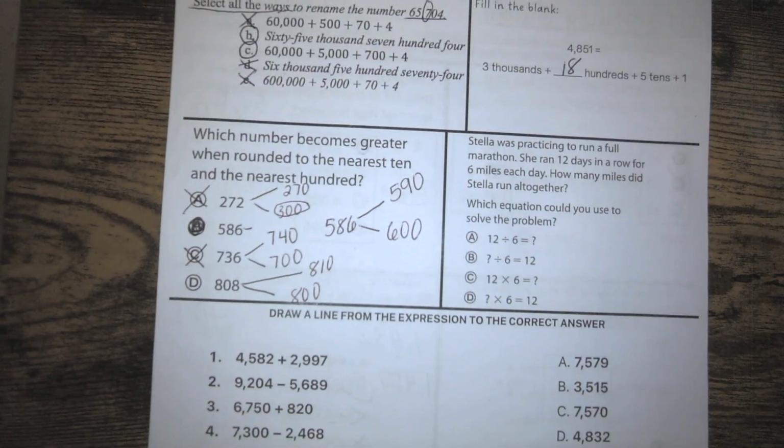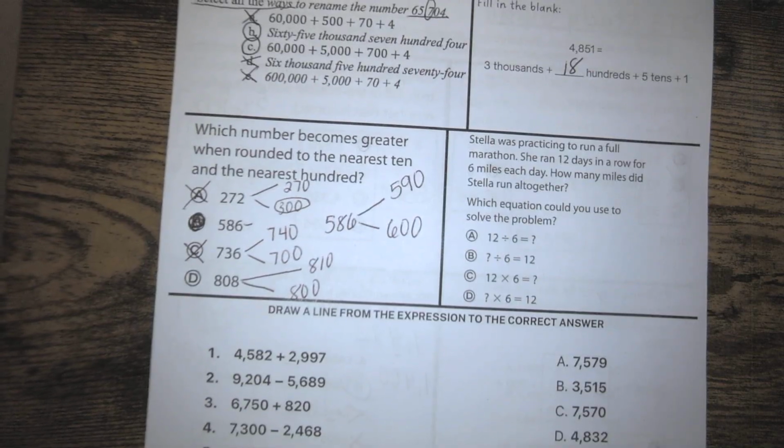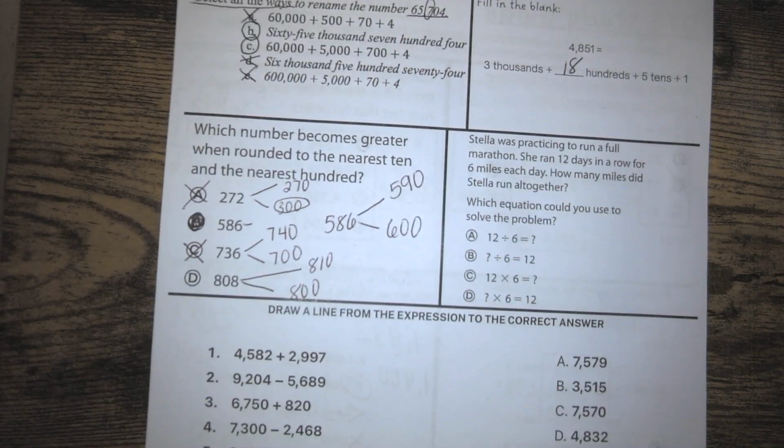You see how I show my work? I'm showing my work because then when I go back and check my answers, I know that I showed my work for that one and I know I'm confident in my answer.